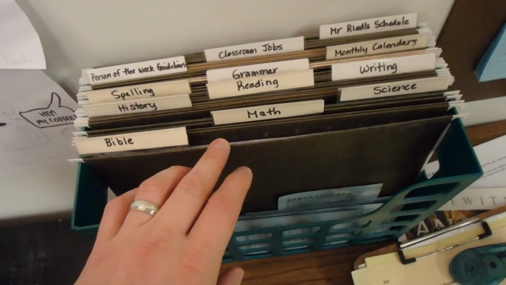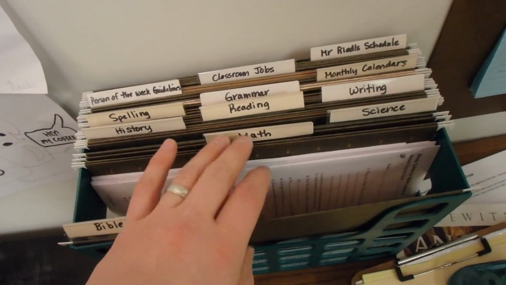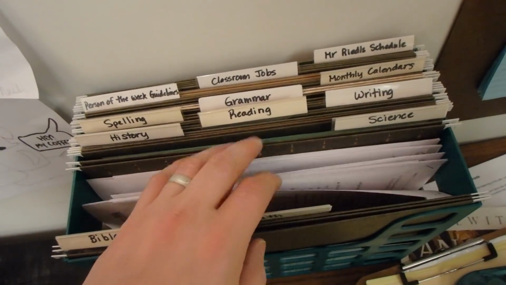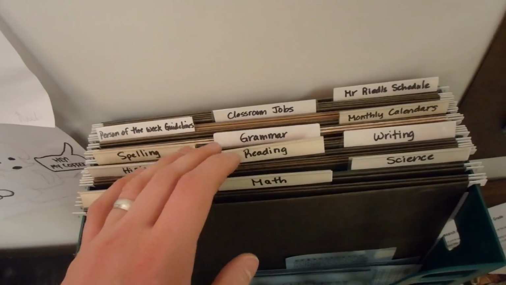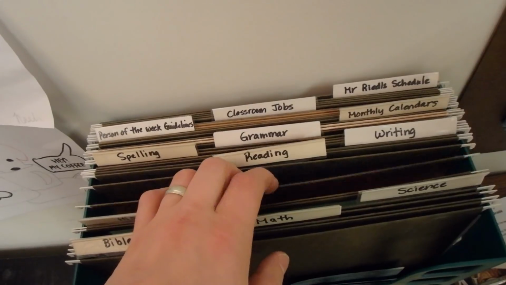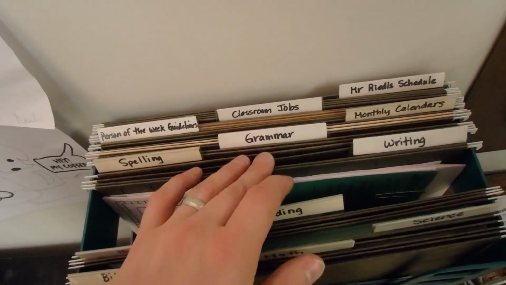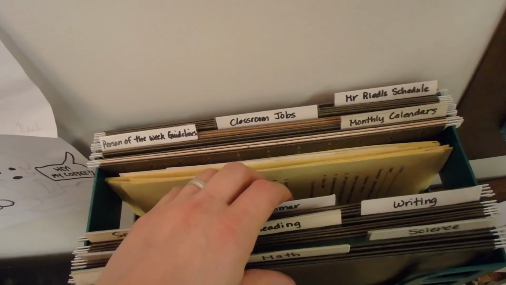And here are the folders that I use to keep extra copies of worksheets. So if I have extra math packets or extra science worksheets, then I keep them all here. So the students don't have access to getting extra worksheets. They have to ask me for them nicely. And if they ask for them nicely, then I can give them extra worksheets if they need them.